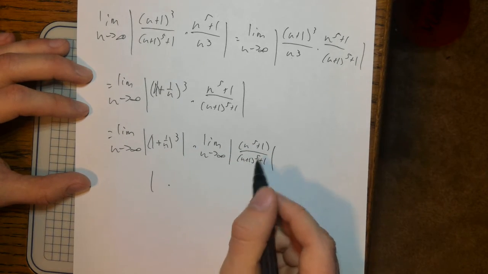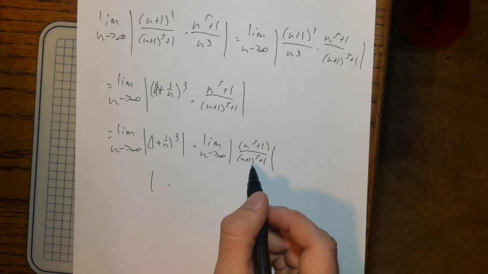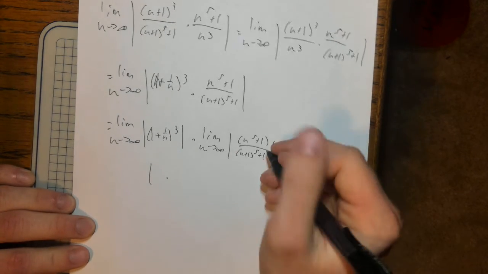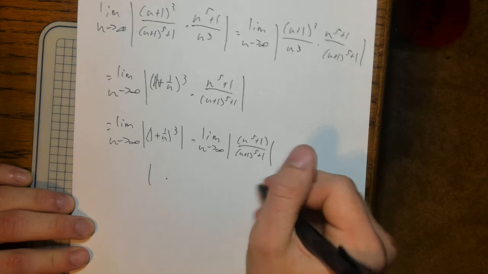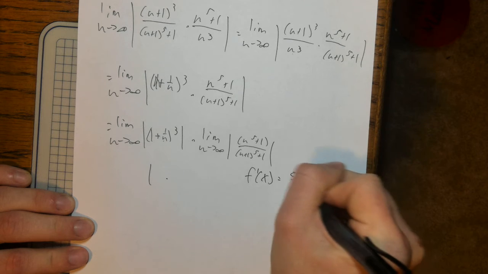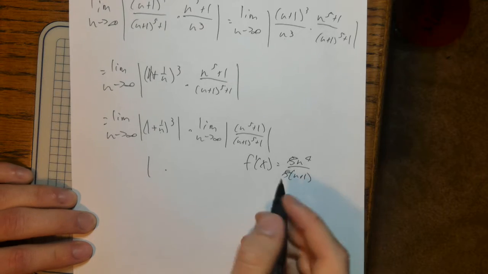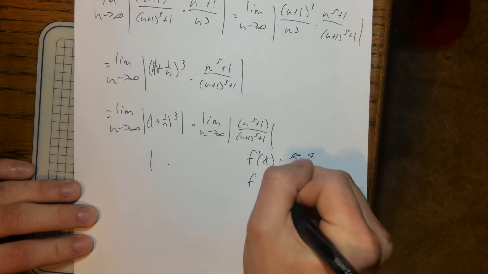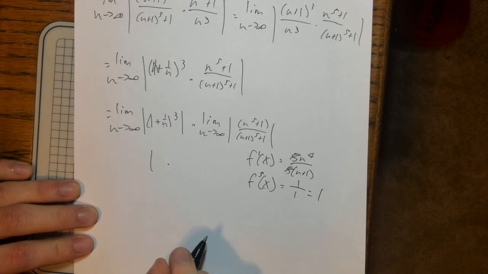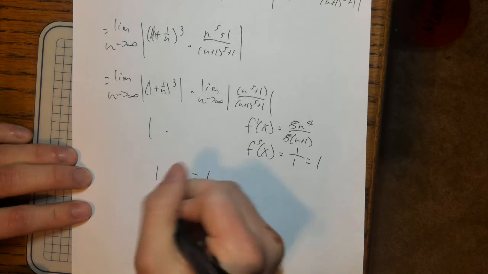However, this one, we will have infinity over infinity, so we must use L'Hopital's rule, which states that the derivative of the top over the derivative of the bottom, if it gives us a number, then that is our answer. So the first derivative will equal 5n to the 4th over 5 to the n plus 1. So the 5's will cancel, and after taking the derivative, we'll end up with the 5th derivative equaling 1 over 1, which equals 1. And so we can multiply our two limits together to get 1 times 1 equals 1.